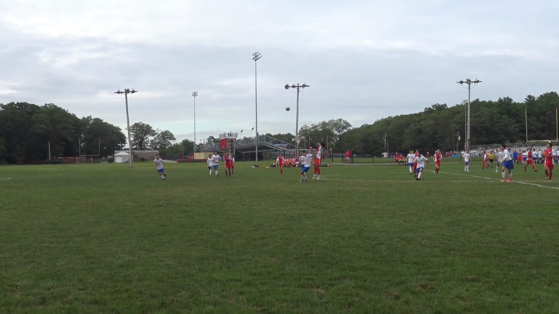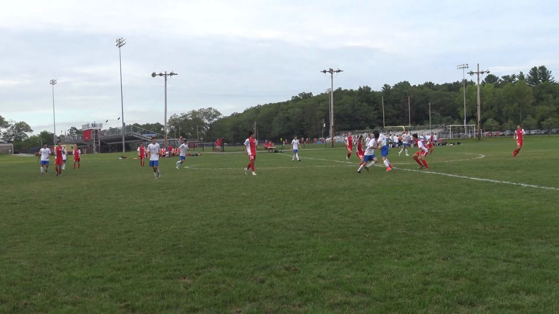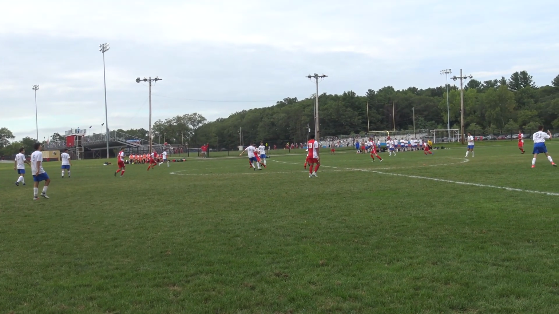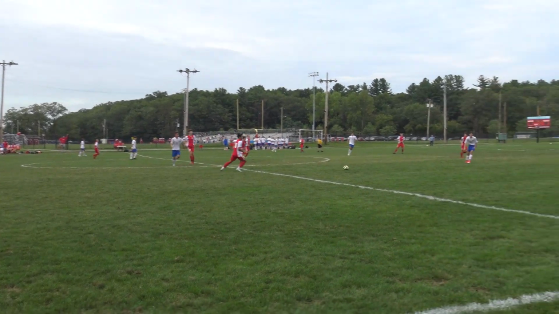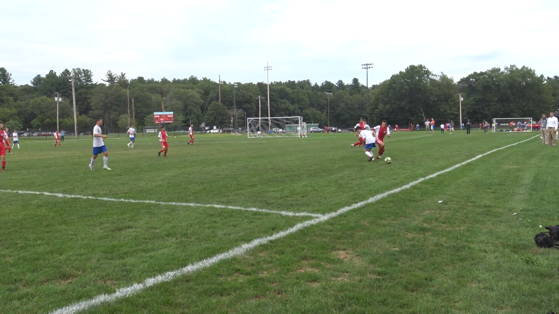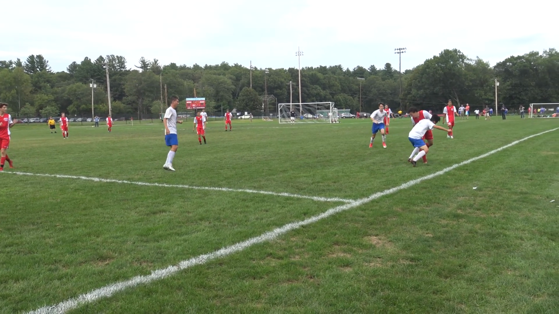Zach bounces. That's Tom in the game. Tom to Jacob. Jacob to Luca. Luca to Brendan on the right side. He's got Tom with him. Tried to get around 11. Didn't get there. 11.